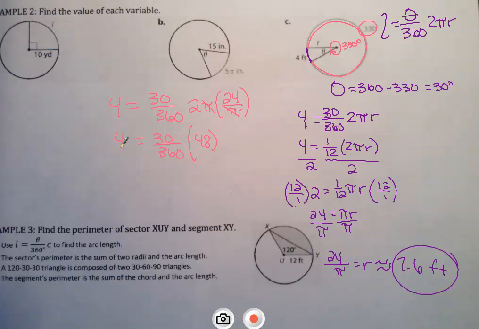Times 48. I did something that way. Divided by 360. I got 3.3. Okay, I was like, I must have hit the wrong button. No, I didn't get it. What did we do wrong? I got 3.33. Is that what you did earlier? I got a decimal. I got like 0.1.